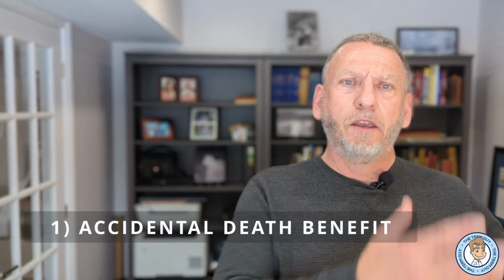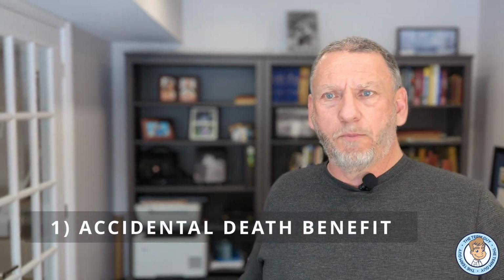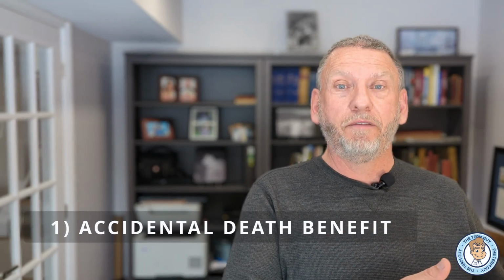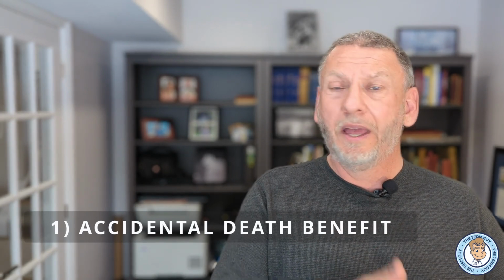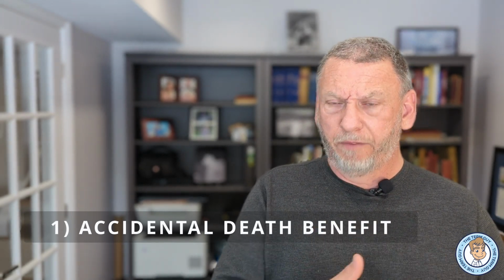The next three are riders. These are options you select and there's an additional charge for them. The first one is accidental death. It says if you die as a result of an accident, we pay more money. So you might get $1 million of coverage and top it up with a $200,000 accidental death benefit rider, for an additional premium for that benefit.